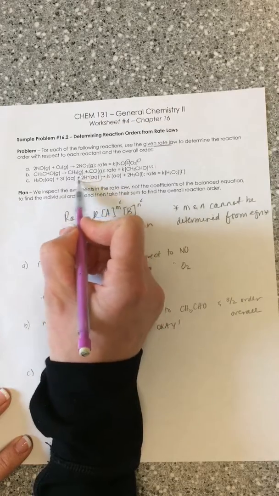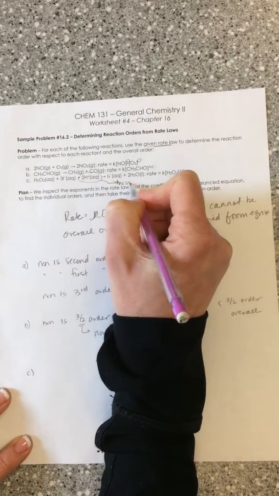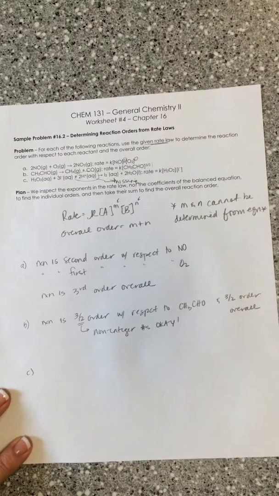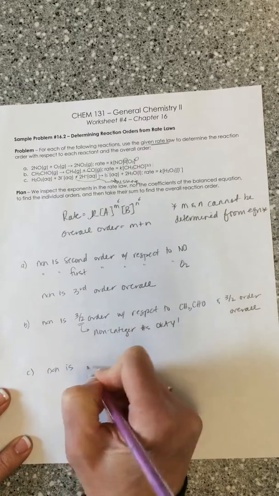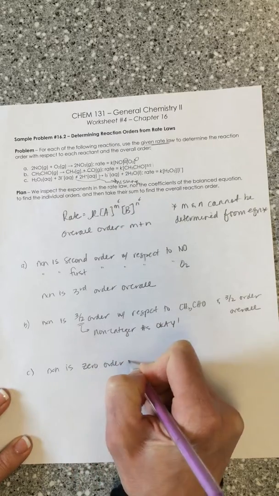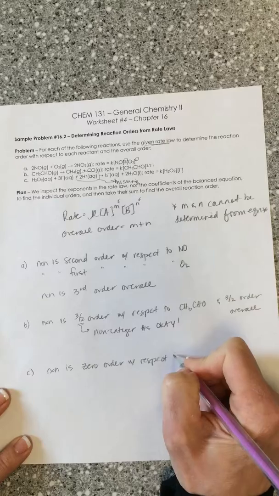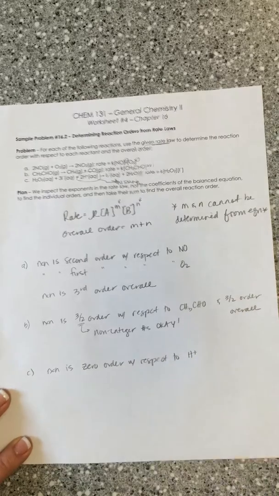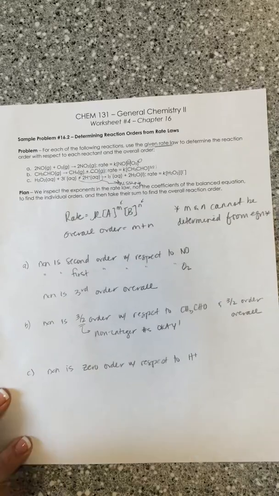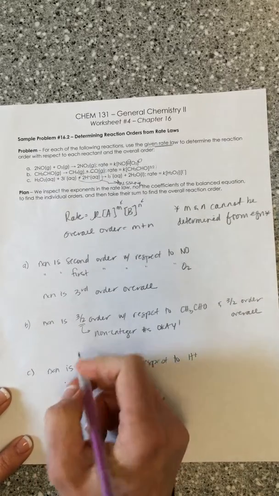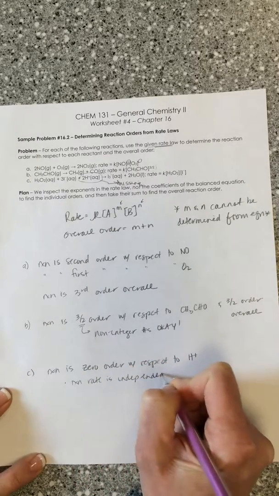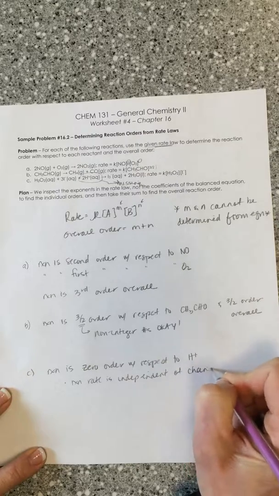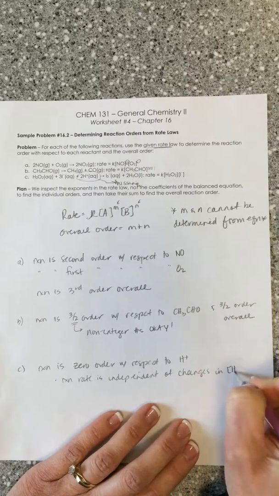And one of the things that we see is that this species is missing from the rate law. What it means if something is missing from the rate law is that the reaction is zero order with respect to that species. So we can say the reaction is zero order with respect to protons. Now, to highlight what zero order means, it means that the reaction rate is independent of changes in the concentration of H+.